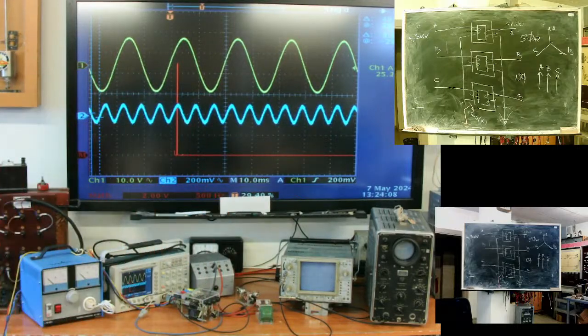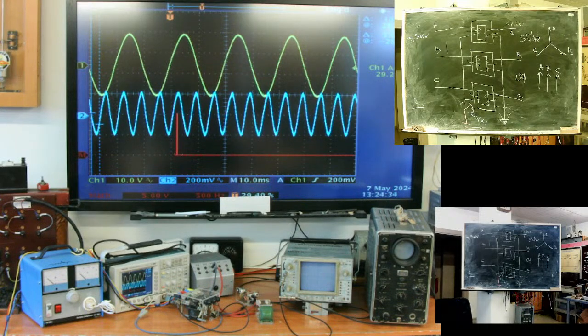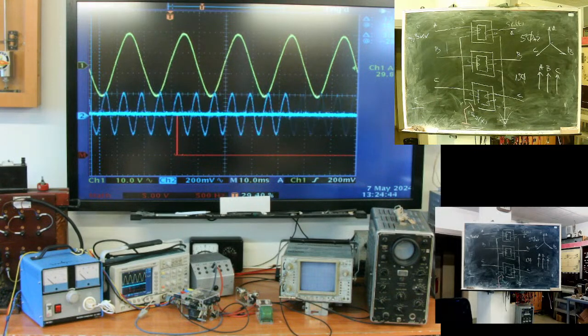One second. I will put it to nominal voltage. 230, 230 and 230. Nominal voltage. I added 30 volts. You see the increase in the third harmonic. And disconnection.